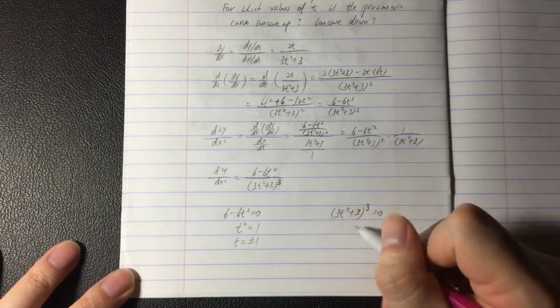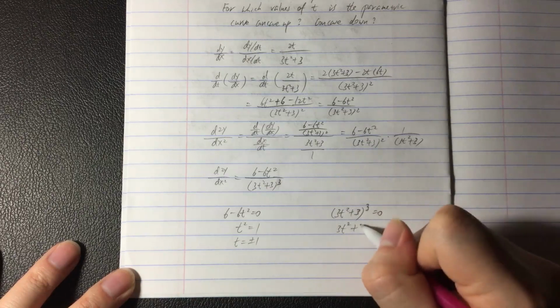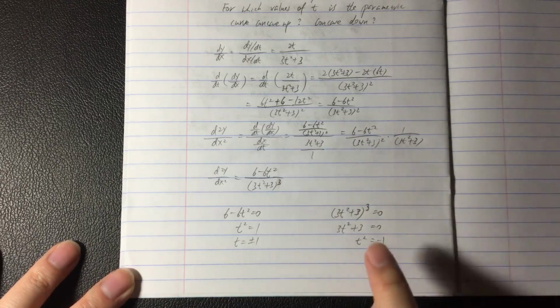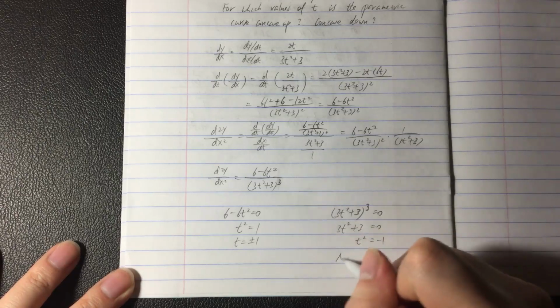If I solve this equation, I take the cube root on both sides. I get 3t squared plus 3 equal to 0. t squared equal to negative 1. We know a perfect square cannot be negative 1, so there is no solution here.